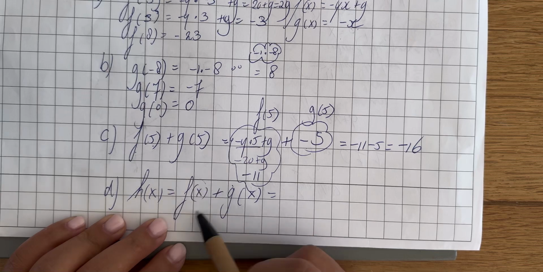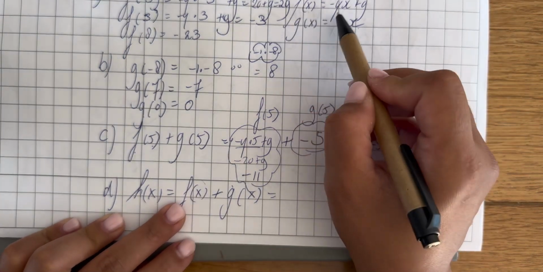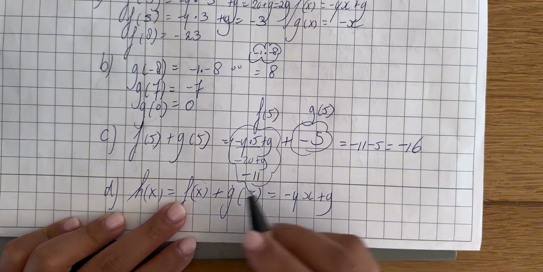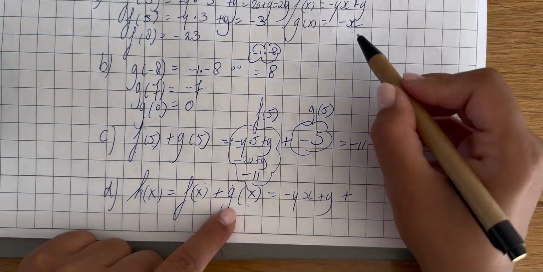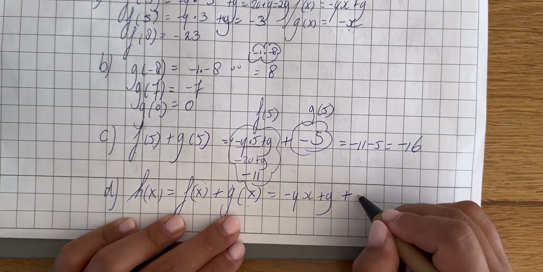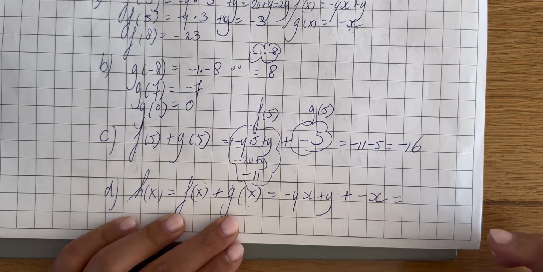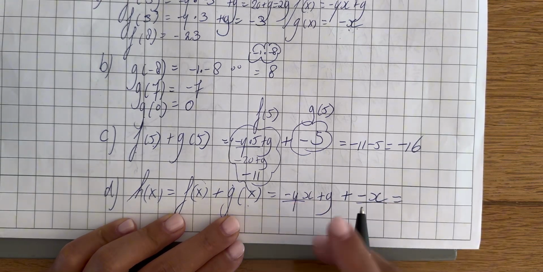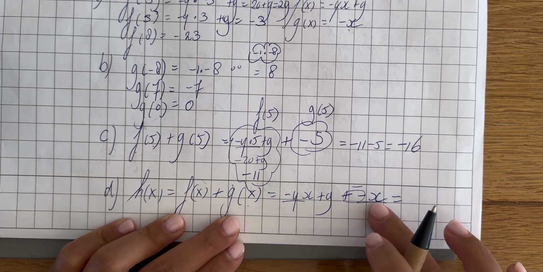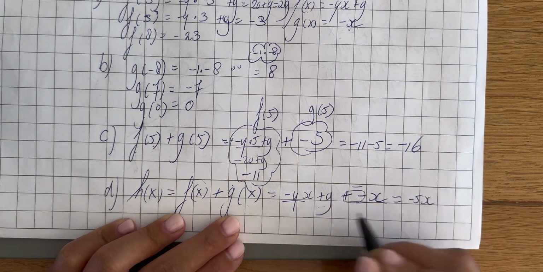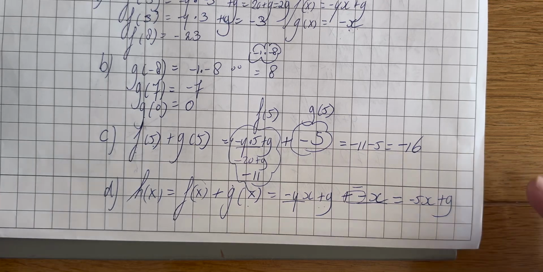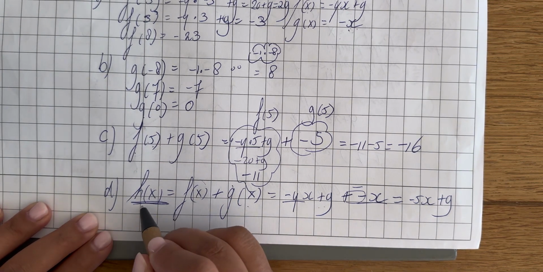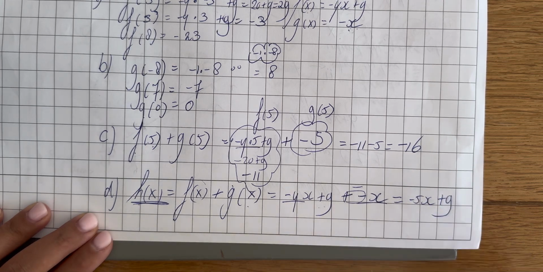Well, we literally write down what f(x) is. Well, that is -4x + 9 plus this function, which is -x. This is just a matter of simplifying. Look for like terms. -4x, this becomes, of course, minus x is -5x + 9. So you have created h(x), a new function, and function h is now this formula.